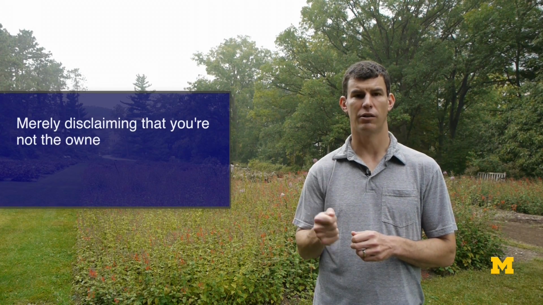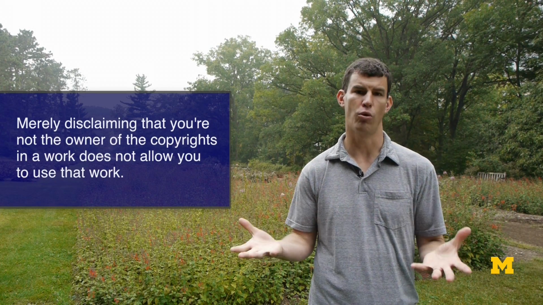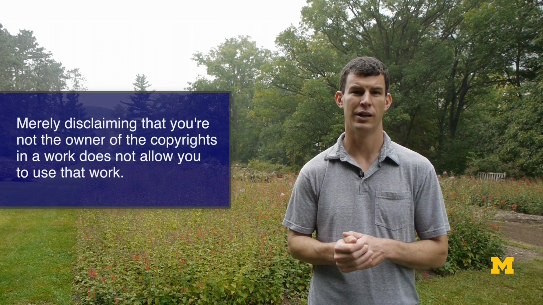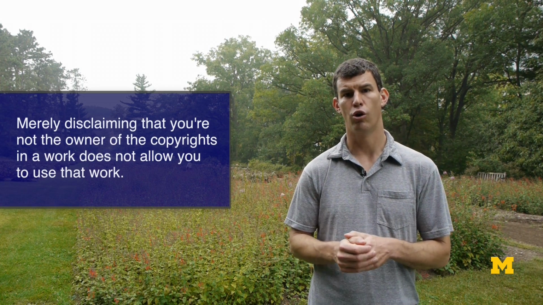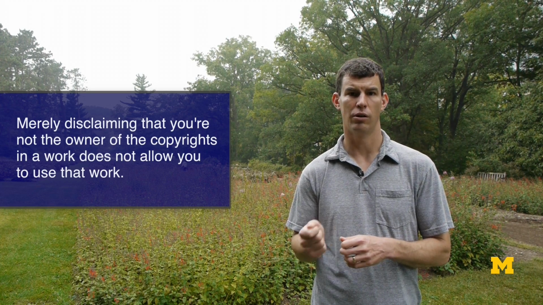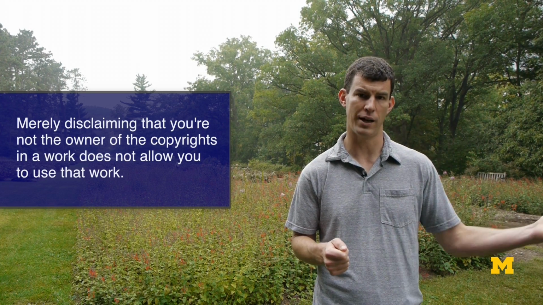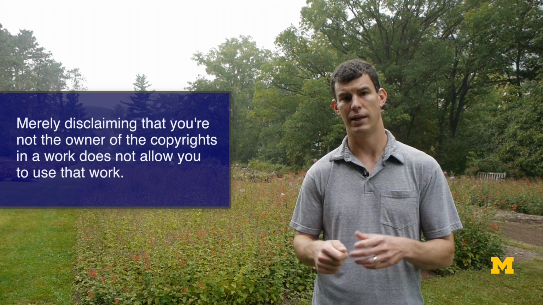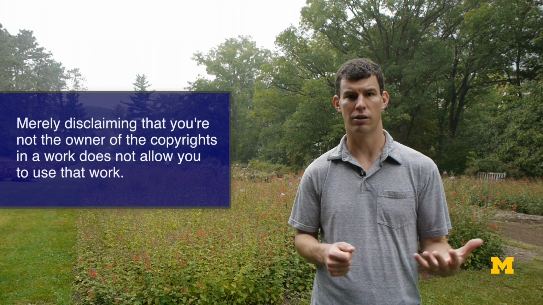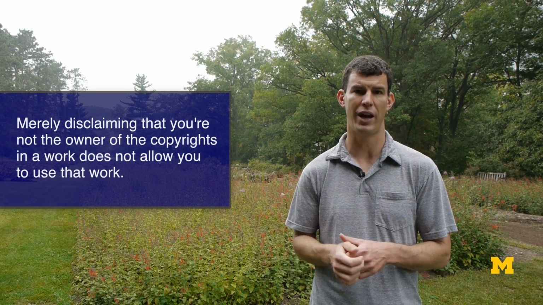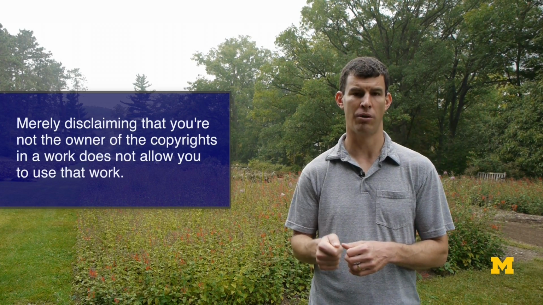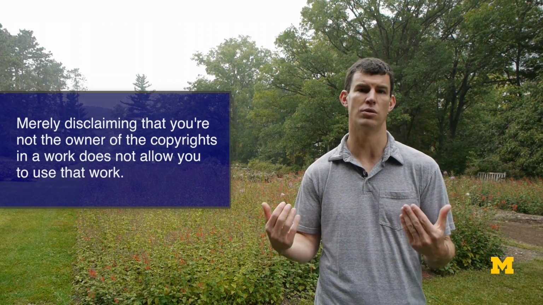One preliminary point: merely disclaiming that you're not the owner of the copyrights in a work does not necessarily allow you to use that work, or merely attributing the work to the original author or the rights holder doesn't make it okay to use that work. Including a disclaimer or proper attribution may be a factor in considering whether your use is fair, but by itself alone it doesn't give you rights to necessarily use that work.